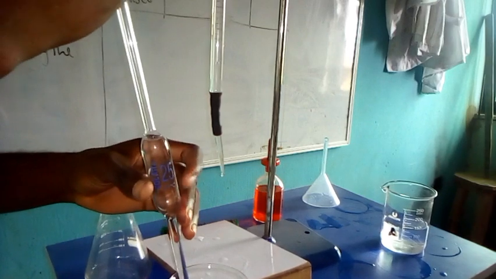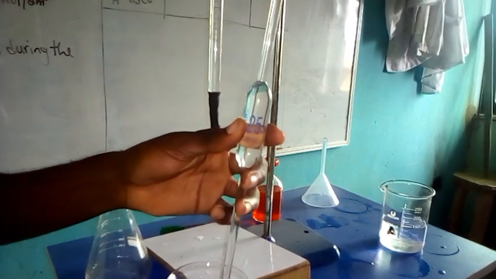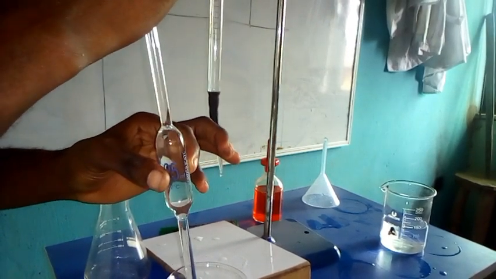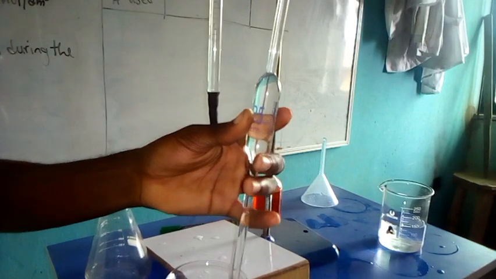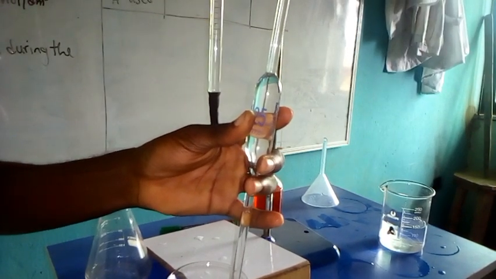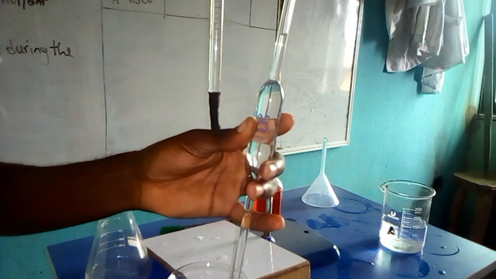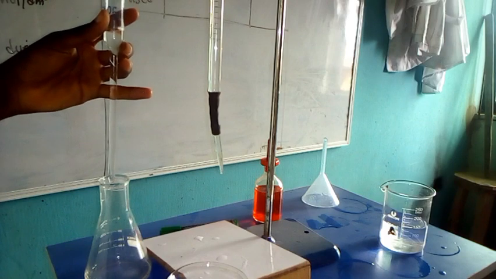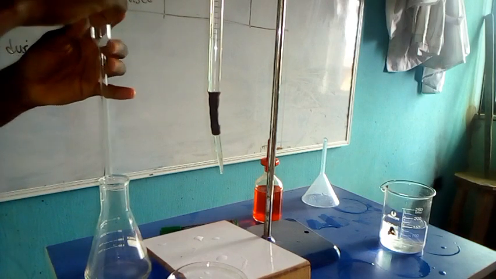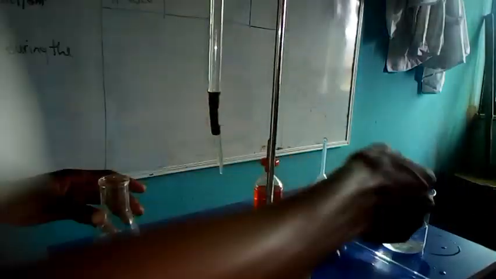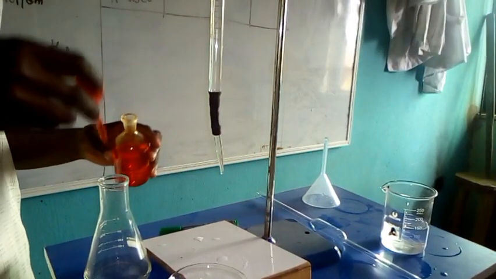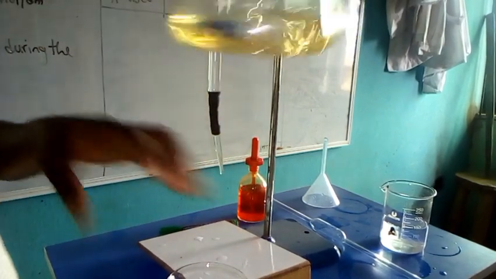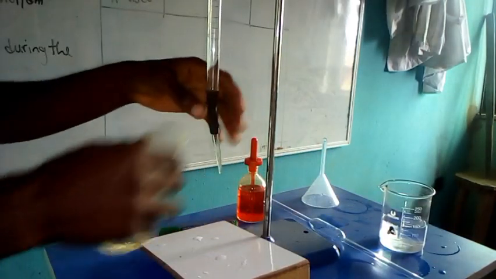Exactly, so we take it up from there to determine the second volume of A used. Our indicator will be added once again. So 1, 2, 3 drops. So I think we have a yellow color again. So what next? Let's go for the titration.